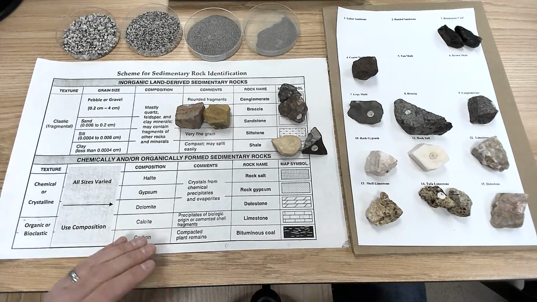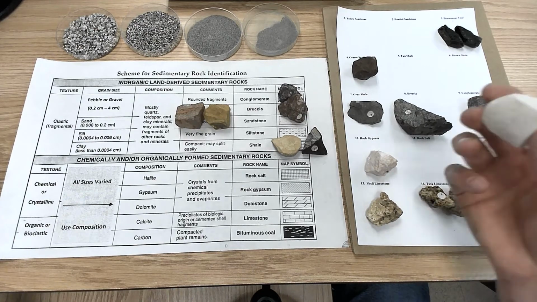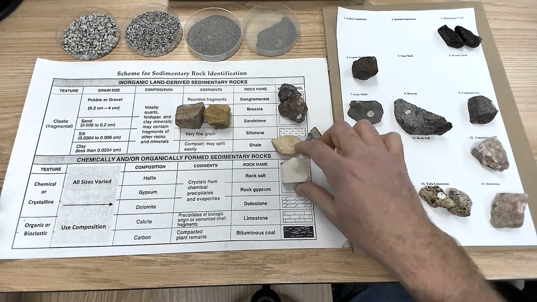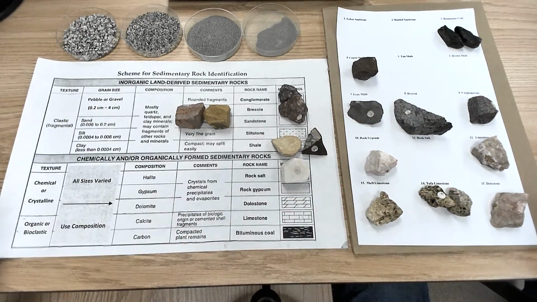Now the other two types, the chemical or crystalline and the organic or bioclastic, again, different scientists classify these by slightly different names. But these are all sorted by their composition, or what they're made of. Here you have a piece of rock salt. Rock salt is primarily made of the mineral halite, which we talked about earlier.